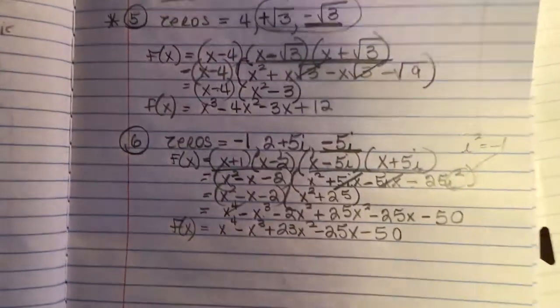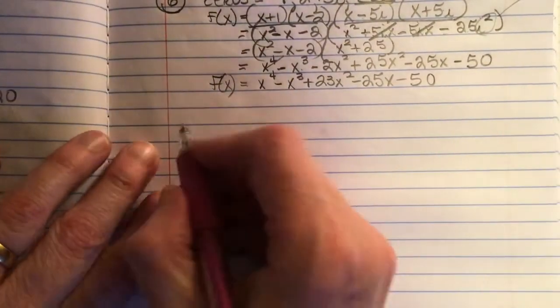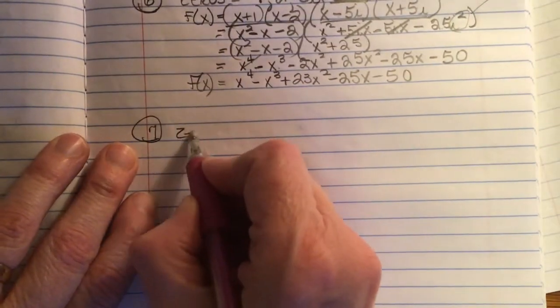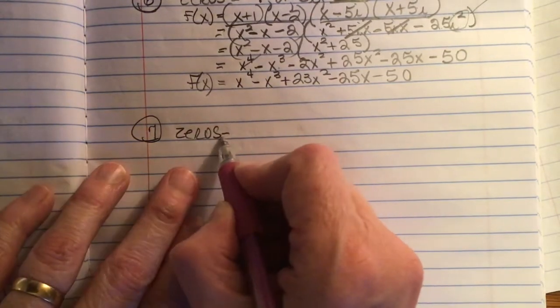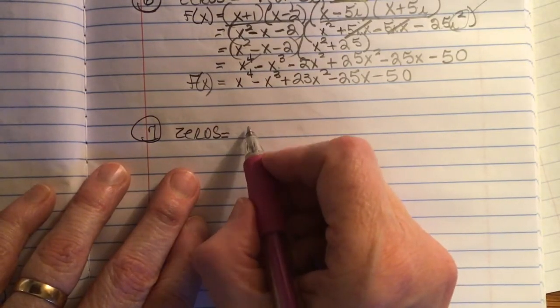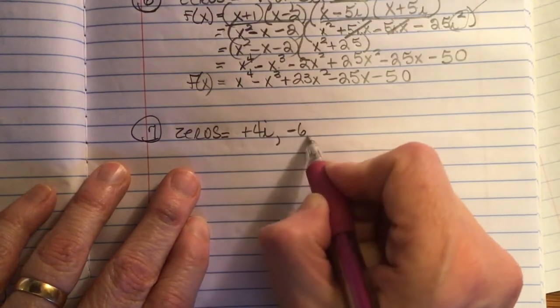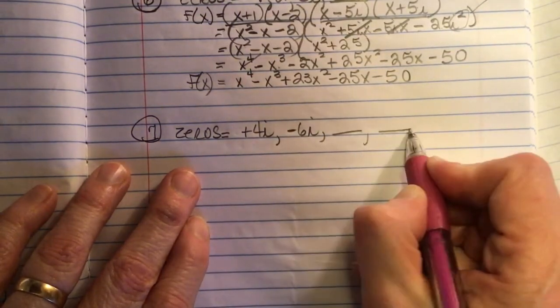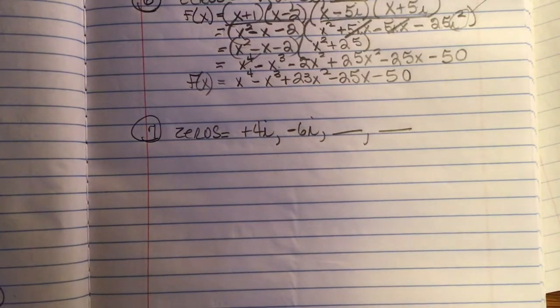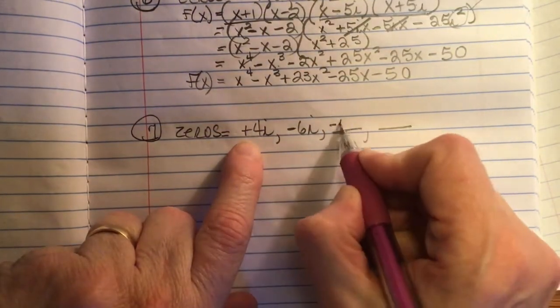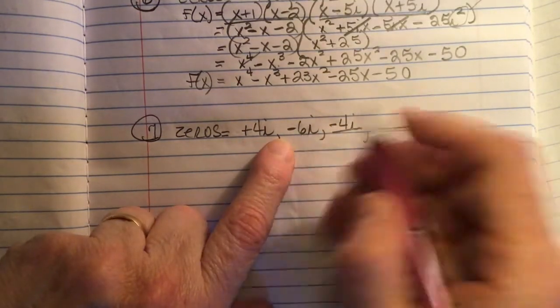Okay, let's do one more, and then I'll show you one. I don't remember if you have these in classwork. Number 7. Okay, let's do zeros of positive 4i and negative 6i. Now, I'm immediately going to put 2 more blanks. Imaginary come in pairs. What comes with positive 4i? Negative 4i. What goes with negative 6i? Positive 6i.